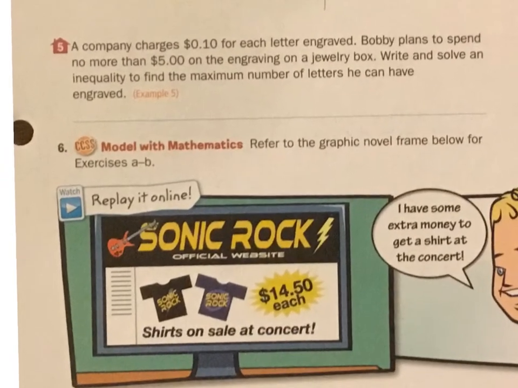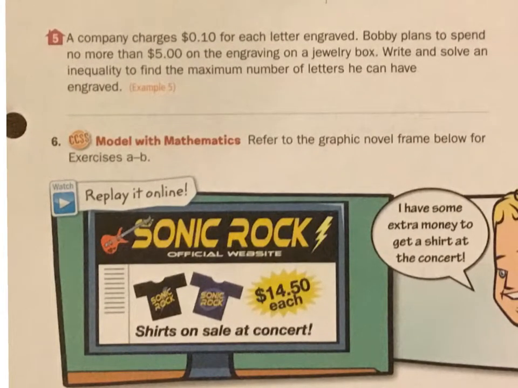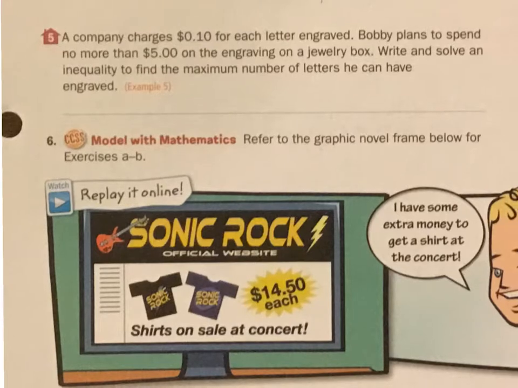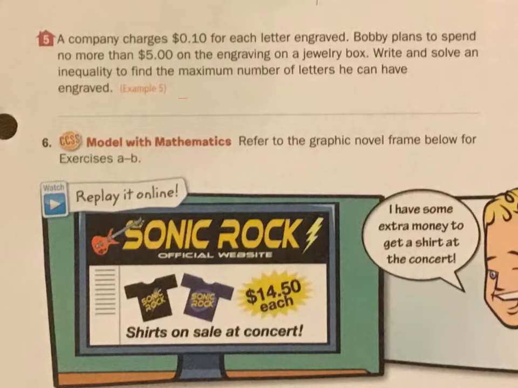Okay. A company charges 10 cents for each letter engraved. Bobby plans to spend no more than $5. So, no more than 5. He's going to spend less than or equal to 5 for the engraving of a jewelry box. Write and solve an inequality to find the maximum number of letters. So each letter, 0.10 times a letter, has got to be less than or equal to 5.